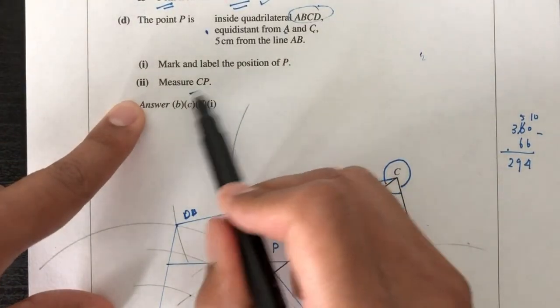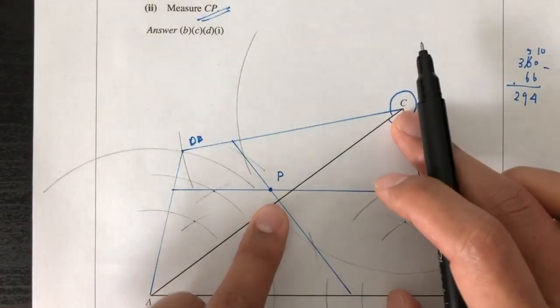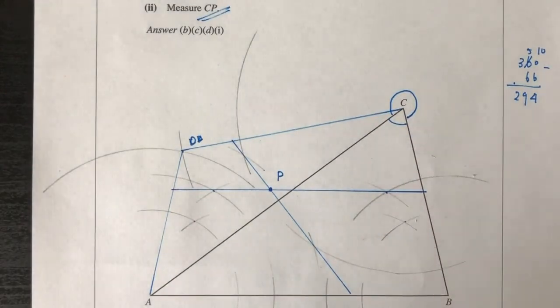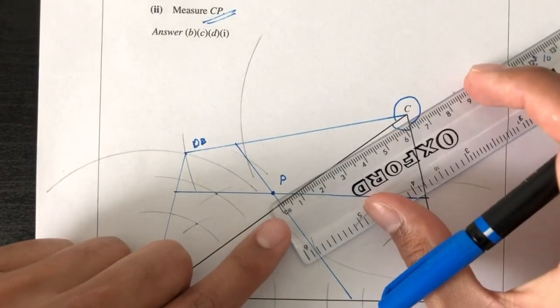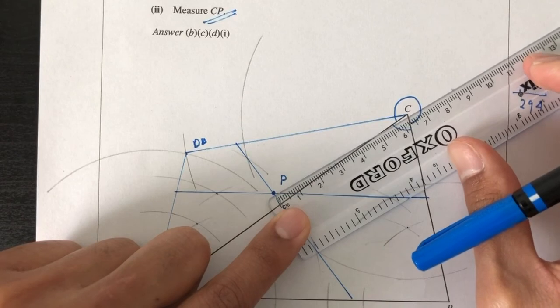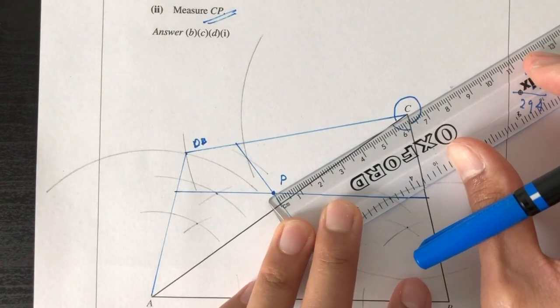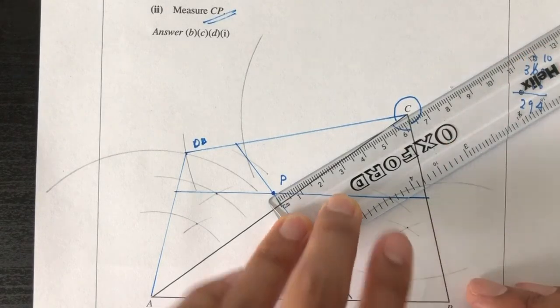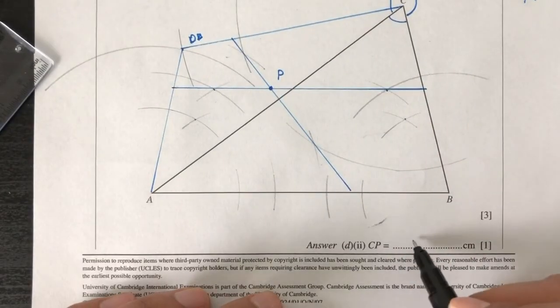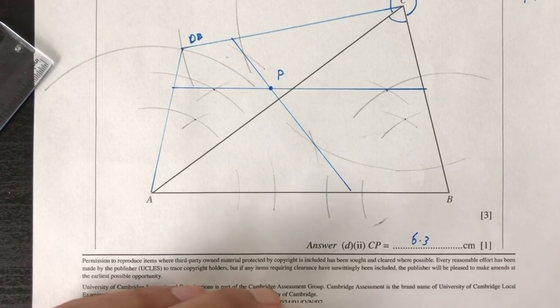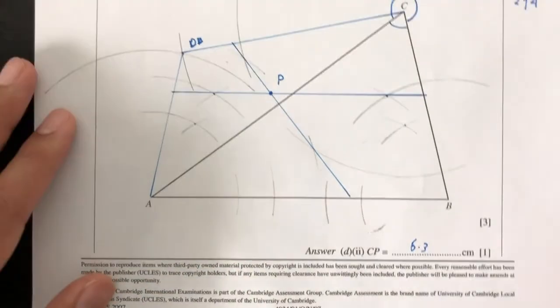Now question part 2, measure CP. CP is what? CP is this. So you have to use your ruler again and go to your point P and point C. So for my drawing, it is 6.3. So for me, I have 6.3. You may have 6 or 6.1. That is okay as well.